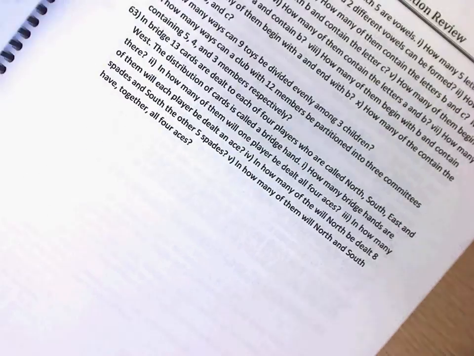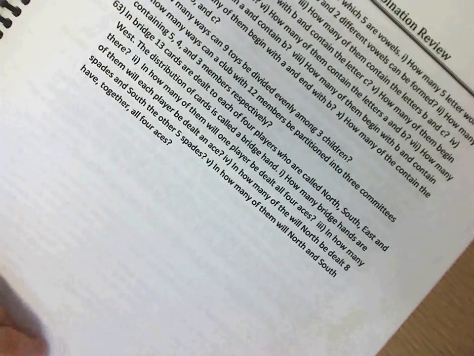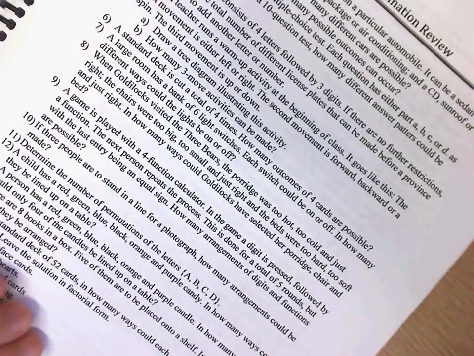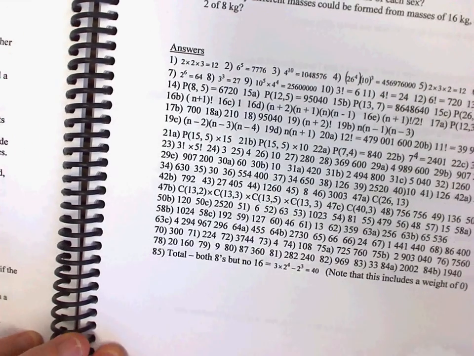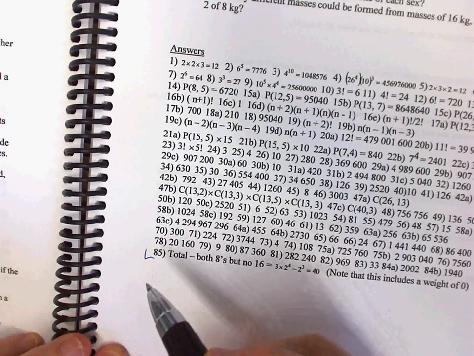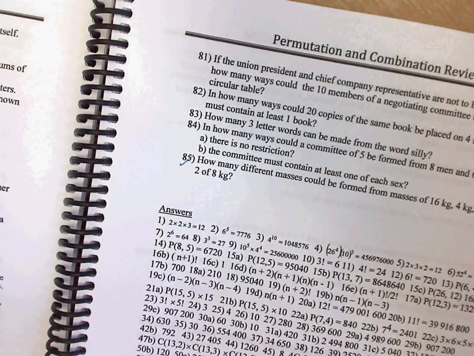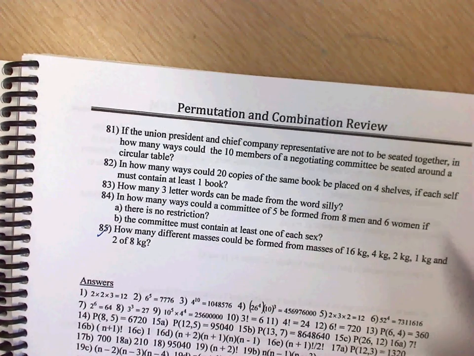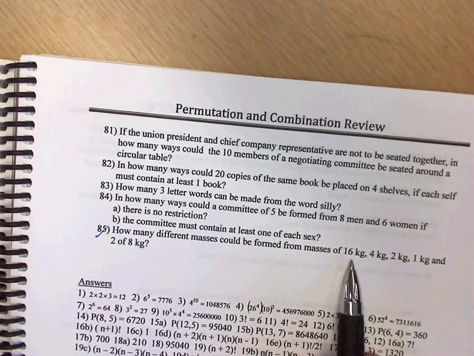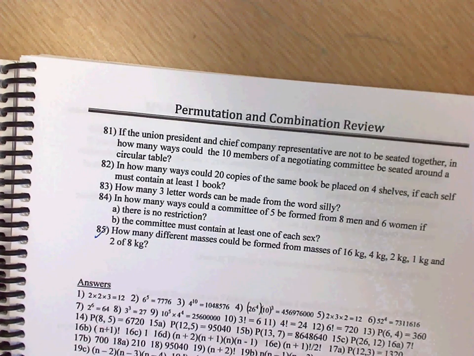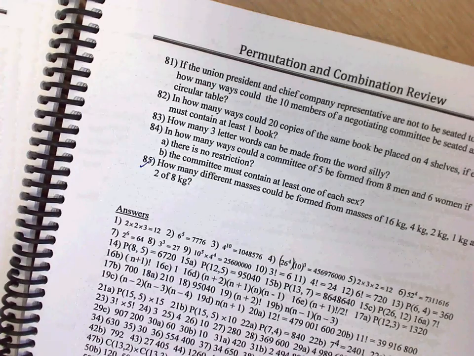It's on page 70, this question. Because 2 kilograms adds up to 16. So I'll let you worry about that later.